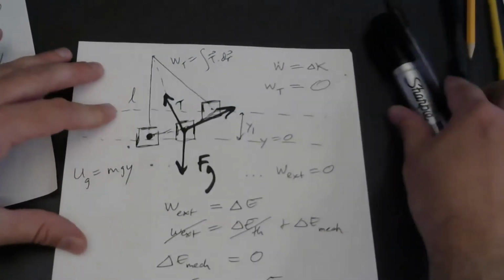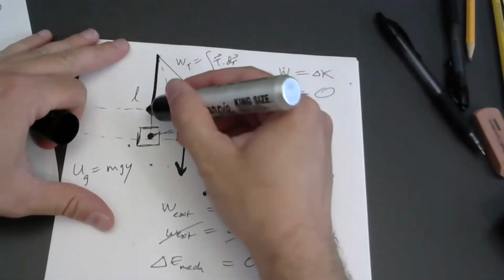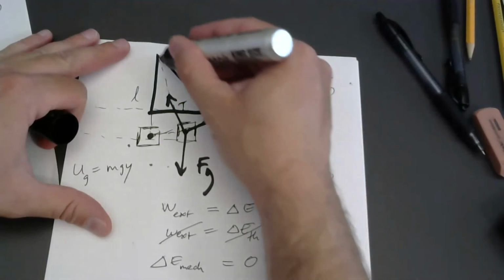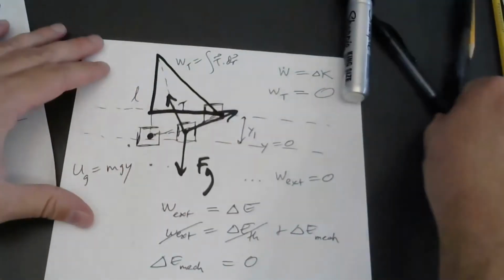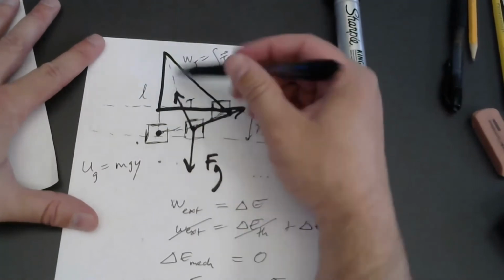Well, this is already pretty cluttered, but let's look at this right triangle. You've seen this geometry before. What we need is this distance right here.